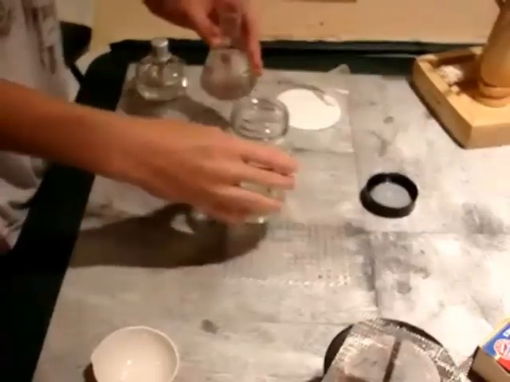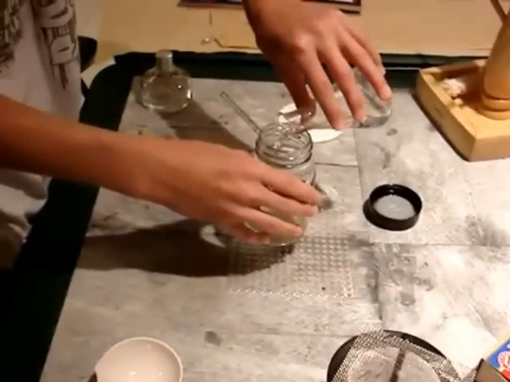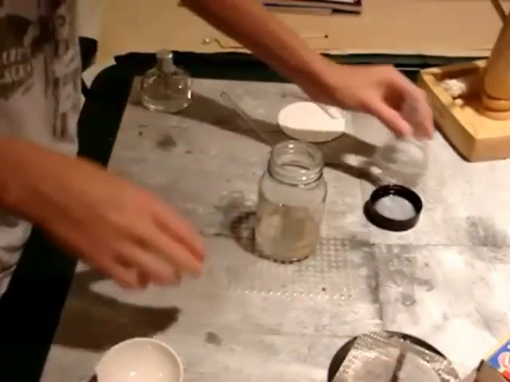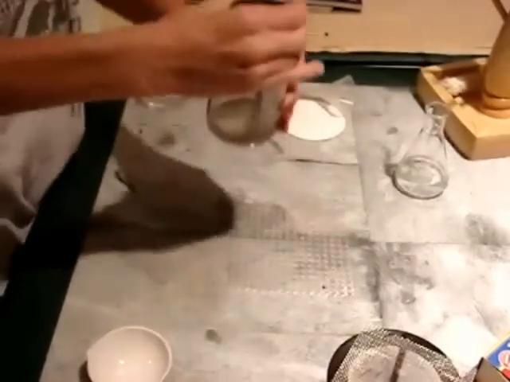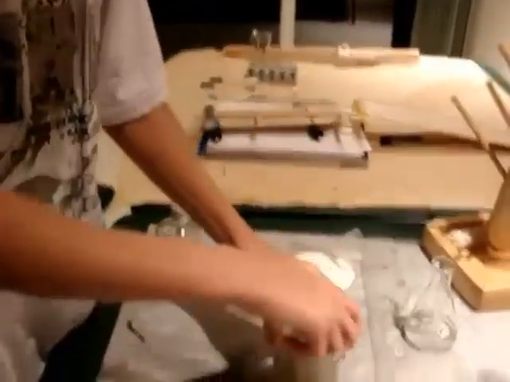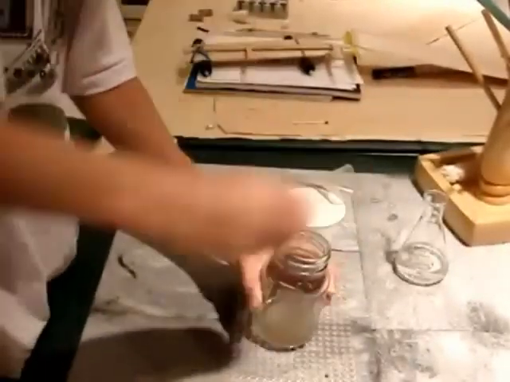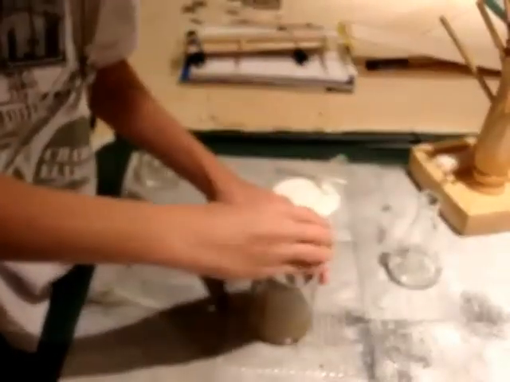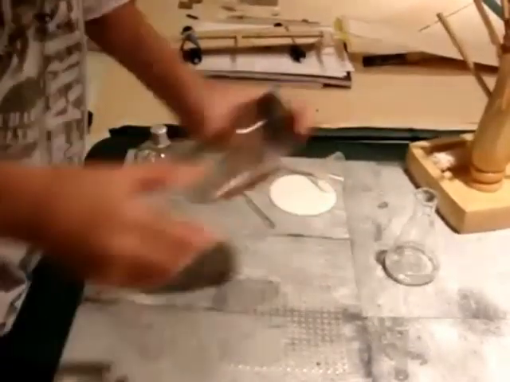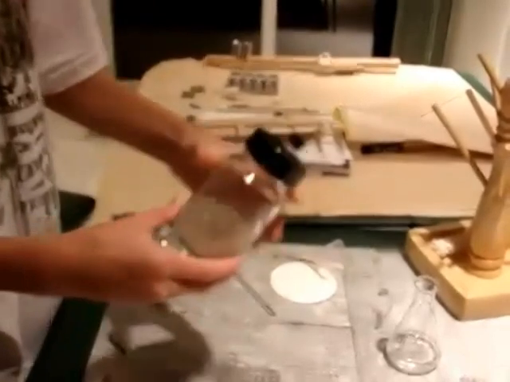So there you have a mixture of sand and salt. We add water to dissolve the salt, a certain volume of water, and then you shake that to dissolve the sodium chloride, that is the table salt. Looks like you're going to need more water. Add more water. Now that looks fine.